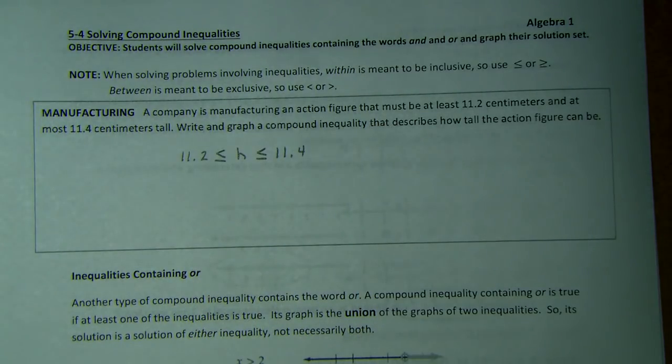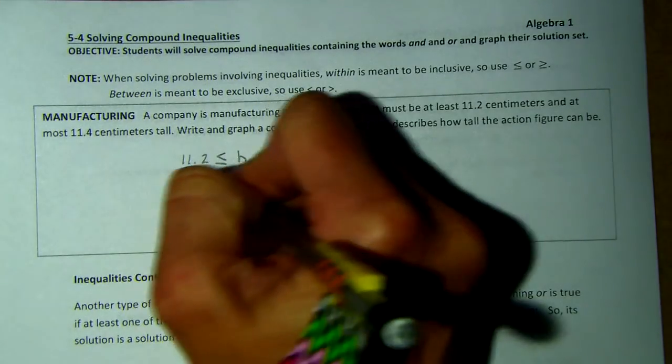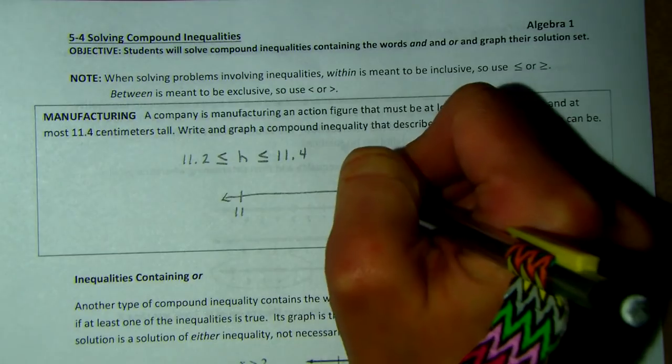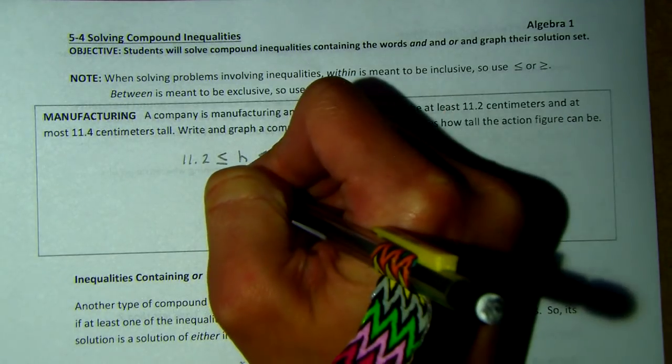Now this is kind of goofy because we got decimals in there. So if I'm doing this, I'm going to start at 11 and 12 and just do.